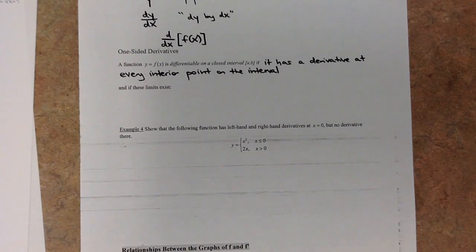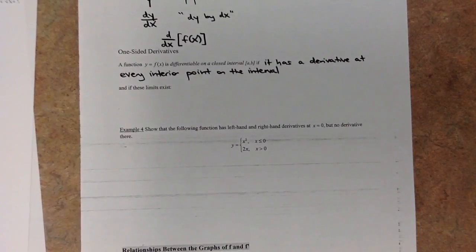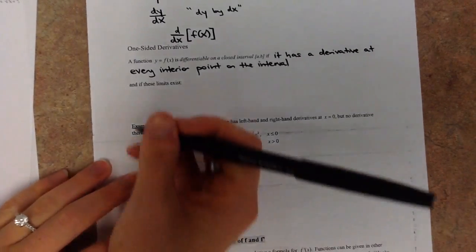Now we say interior point because that doesn't include A and it doesn't include B, and that's because you can't talk about being differentiable at an endpoint, because you need to talk about what's happening from the left and what's happening from the right. So at A, for example, you would have no idea what's happening from the left, and at B you would have no idea what's happening from the right. So we can't talk about being differentiable at A or at B. So if these limits exist, we can have a right-hand derivative and a left-hand derivative.